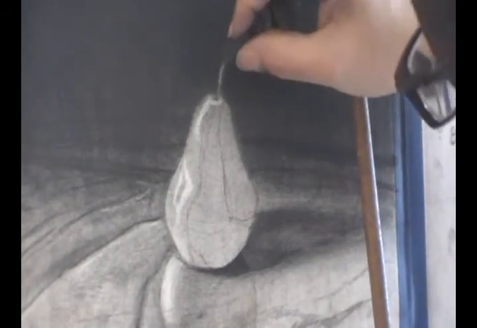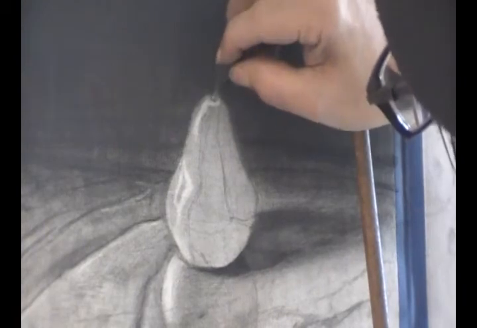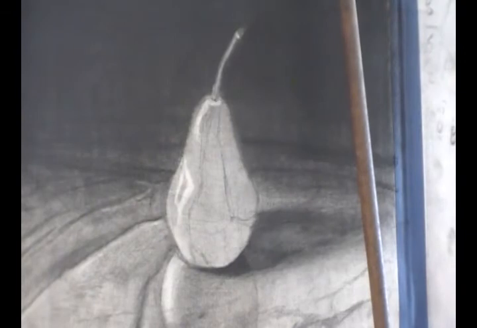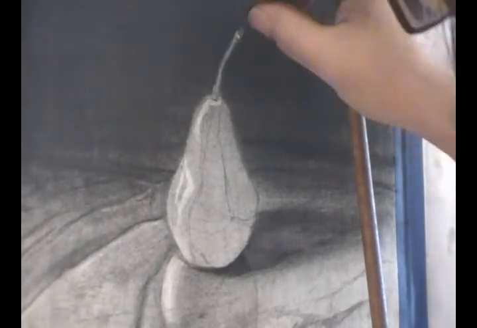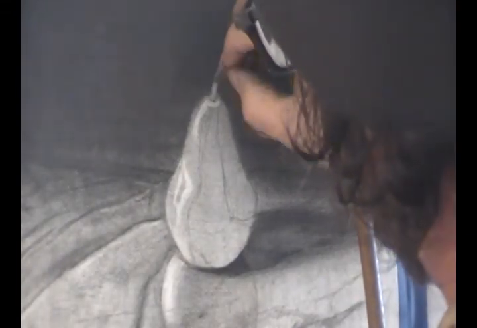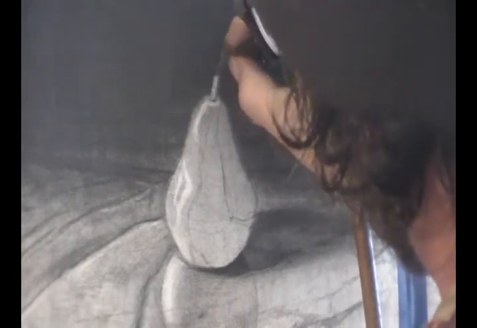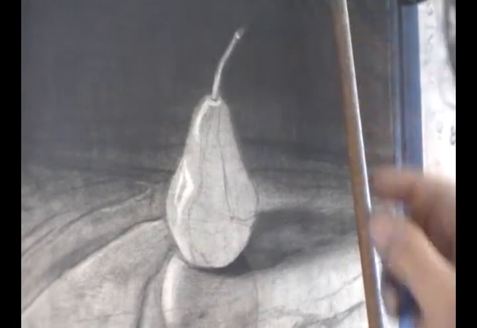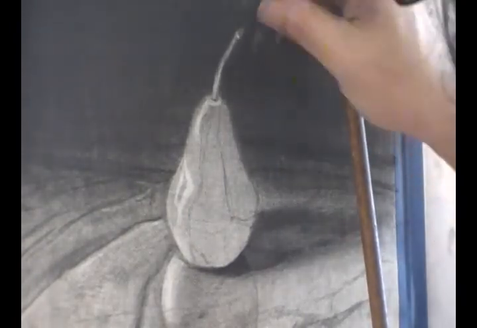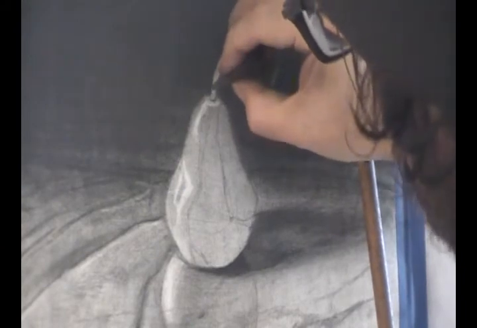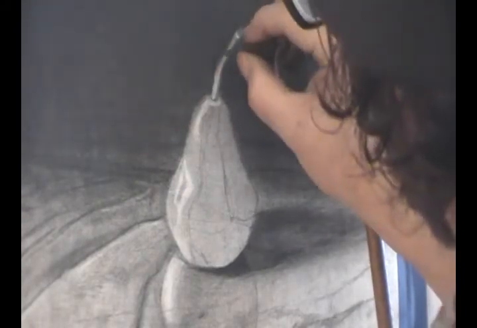So this pear stem has to be right over here. I have to pull it to the left. And I try not to fake it, you know. I go, well, I don't like that. I gotta fix that. And I go like this, and I go like this. So what I do is I widen the stem like that and make it fatter than what it really is. And then I can always bring it back down like this.